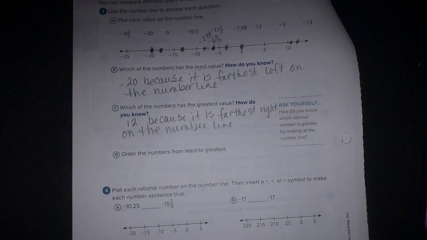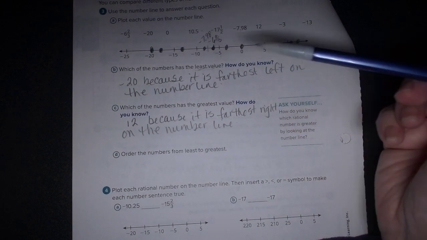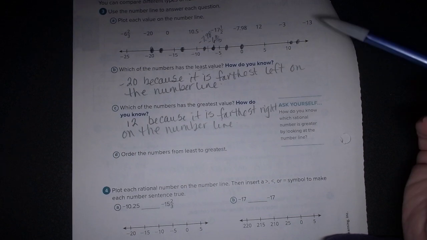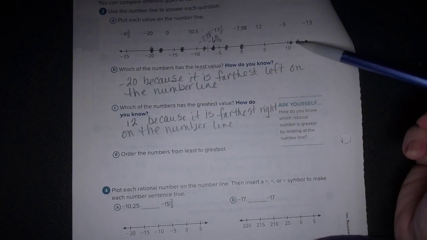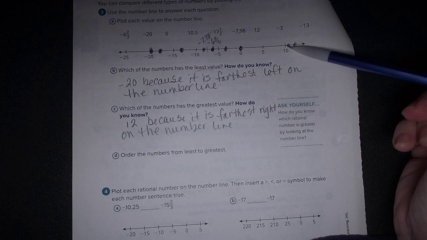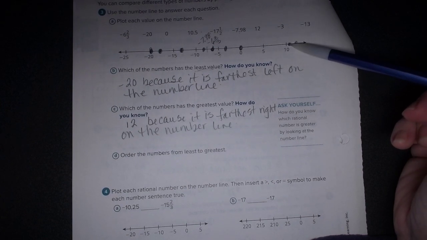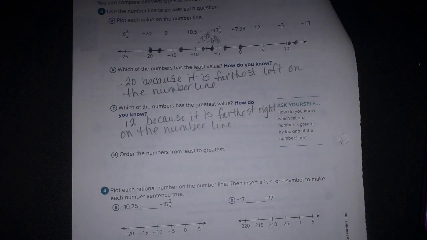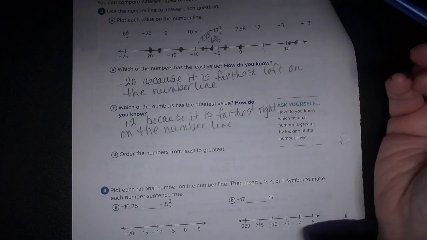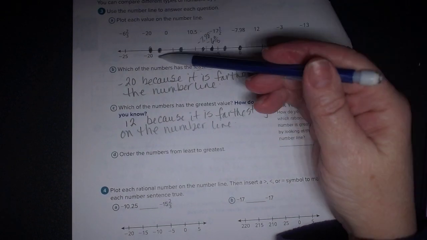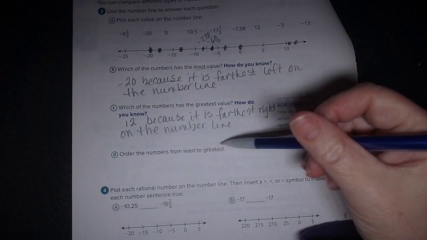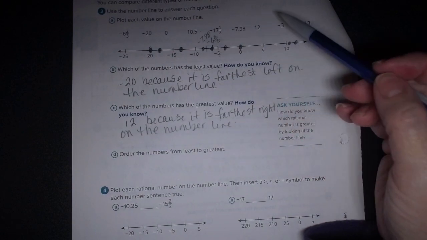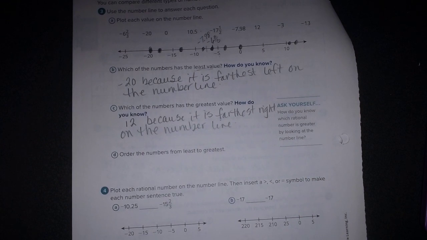So ask yourself, how do you know which rational number is greater? By looking at the number line. Again, whatever's on the right of something else is greater than anything that's to the left of it. So this spot here, which was a positive 10.5, is greater than every single thing here. The only thing that -17 1/2 is greater than is the -20. Now it says to order the numbers from least to greatest. So go ahead and pause and do that, please.